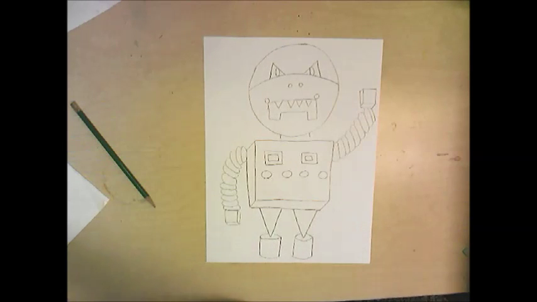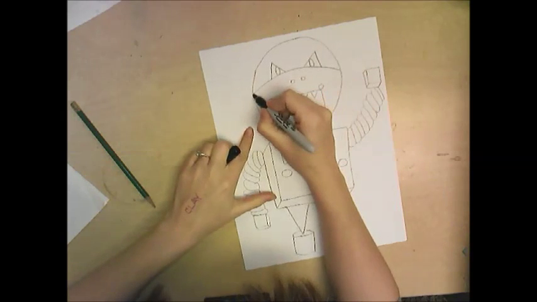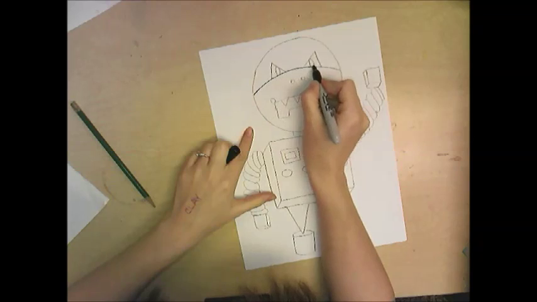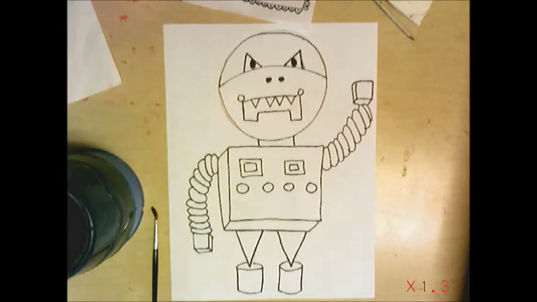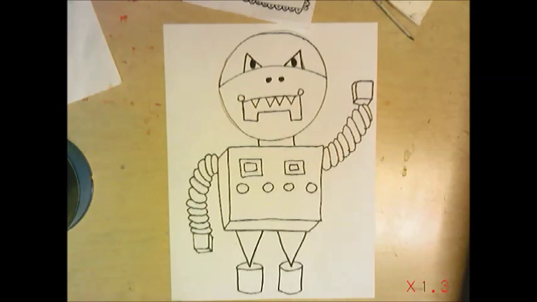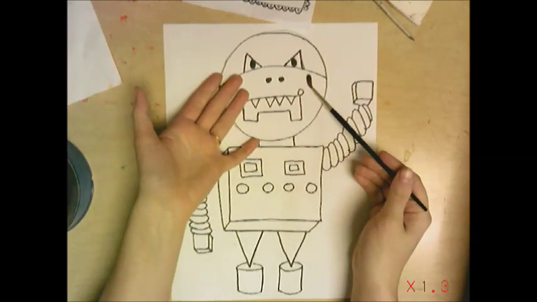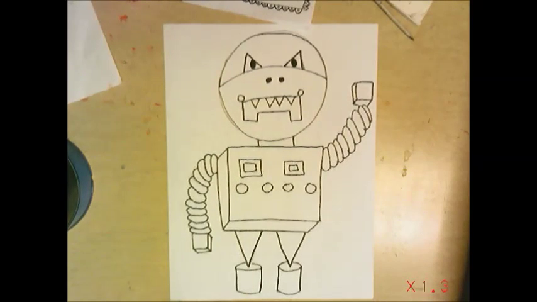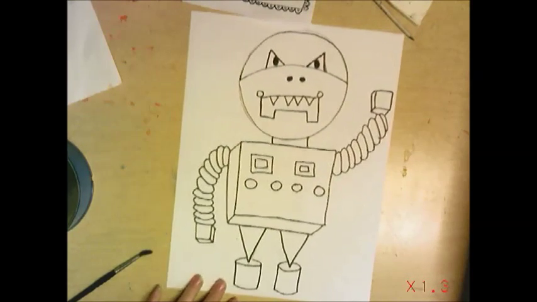You need to outline the entire thing with a Sharpie. You're going to use washable markers. You're going to pick a color you want for your robot. I recommend not going too crazy with your colors, so maybe 3 colors, or you can even do the robot the same color top to bottom. Okay, so let's see what might stand out. I might do a violet robot.